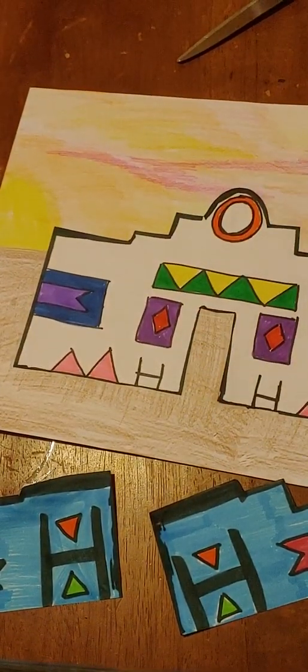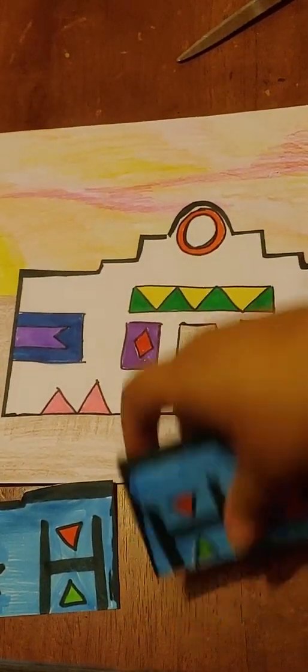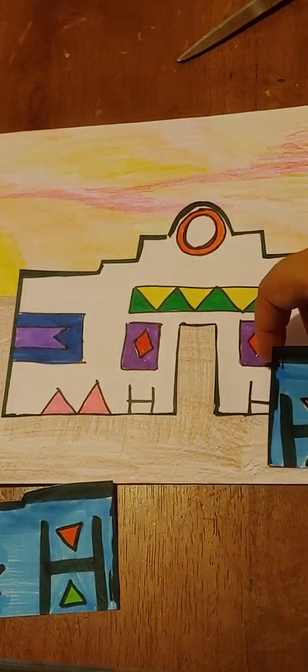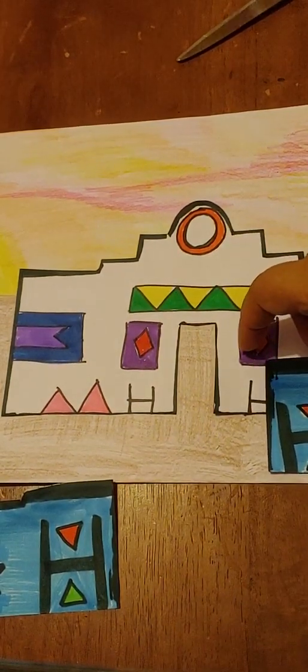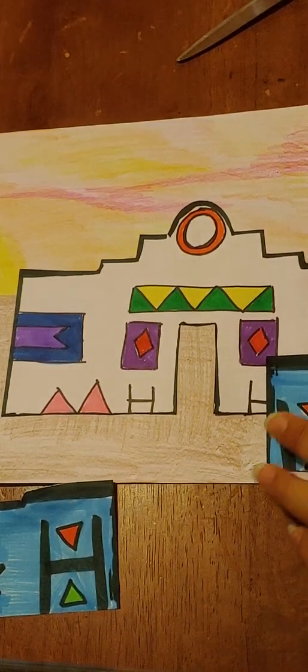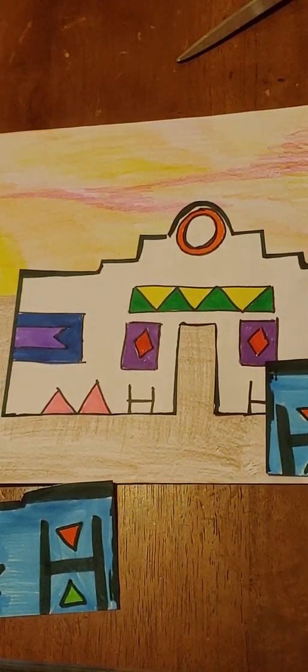Press. Then I'm going to figure out how I want my fence, and I kind of like it being slightly off from the bottom of my paper.